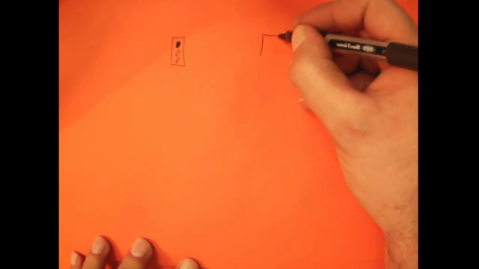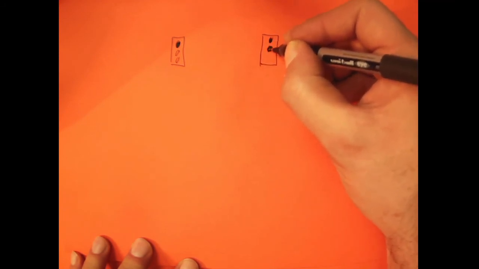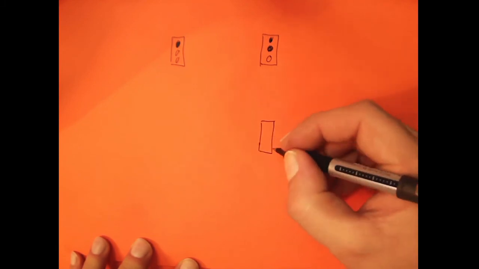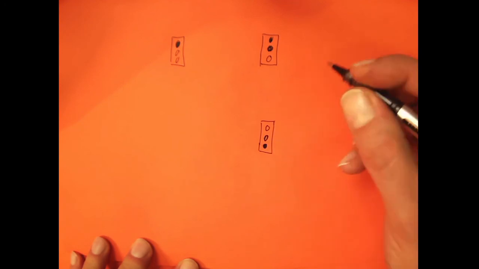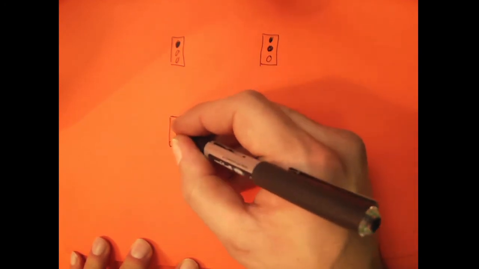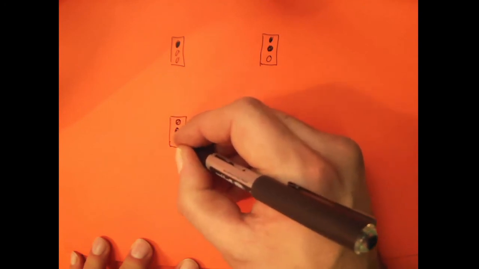Then we have the situation where red and yellow is colored. Then we have the situation where only green is colored. And then we have the situation where the LED for the yellow is switched on.